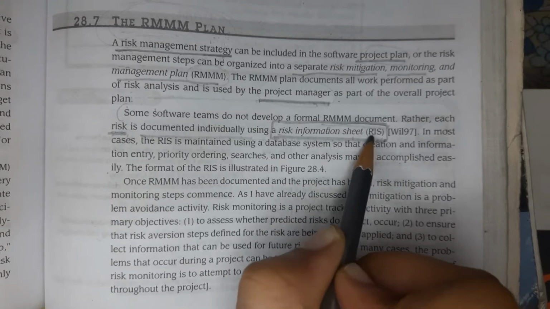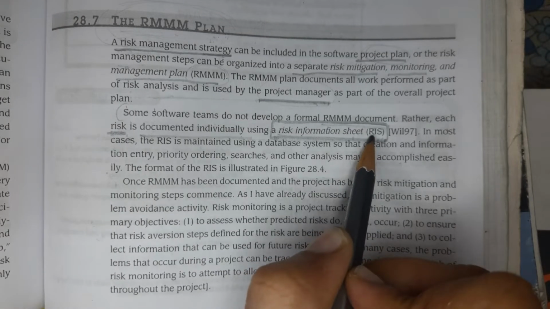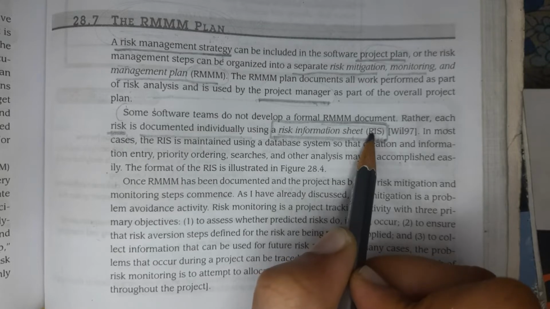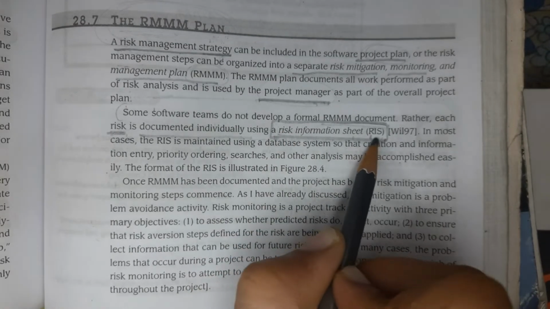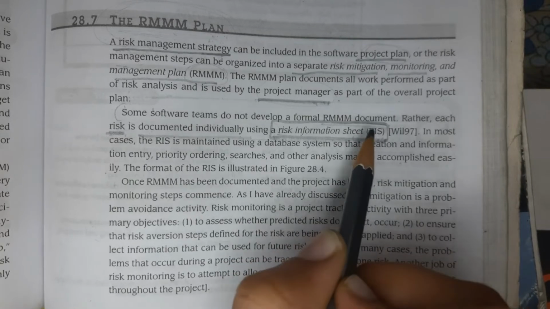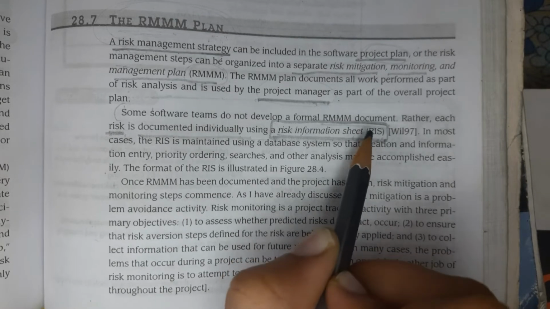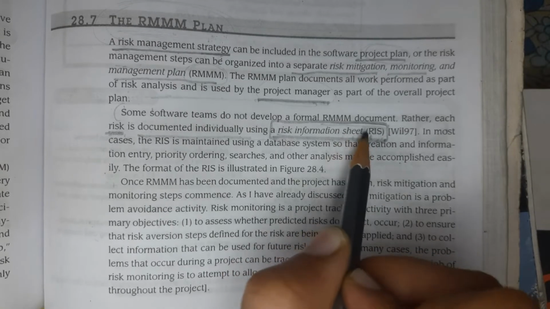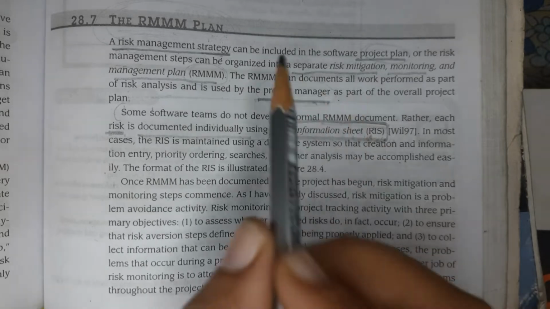What is this risk information sheet? Tell me, when your exams are over, you get your mark sheet, right? When you look at the mark sheet, what do you come to know? What is your ID? How many subjects are there? How many subjects have you passed? What is your status? How many marks? Same way, when we look at this sheet, what do we come to know? How many risks are there? What is the detailed information of the risk? What is the name of the risk? That risk comes under what category? Whether that risk is solved or not. So you should write this.